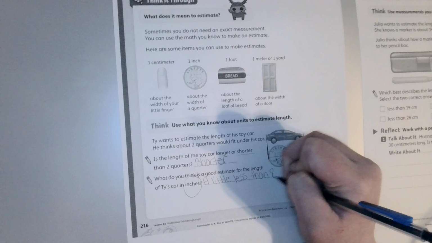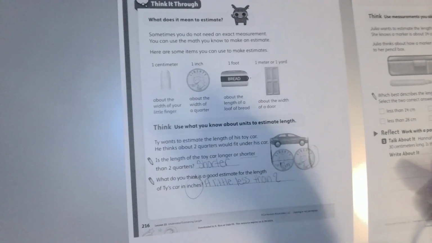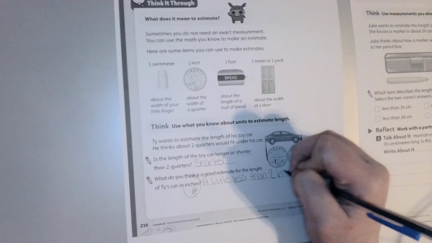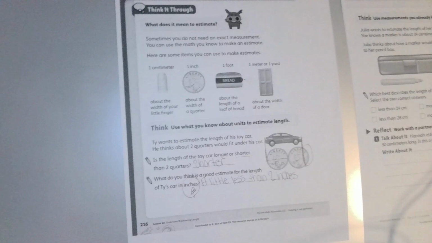So a little less than 2, because that was an inch and this is an inch, so it's a little less than what? And it asks us, you can't say quarters. What is it asking you to measure in? Inches. So it's a little less than 2 inches. You know labeling is important, and this is a full sentence, so we need a period. And I started with a capital. Okay?